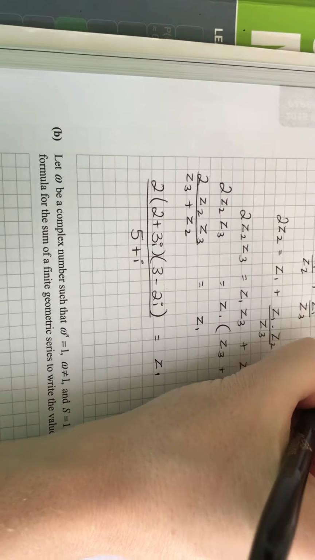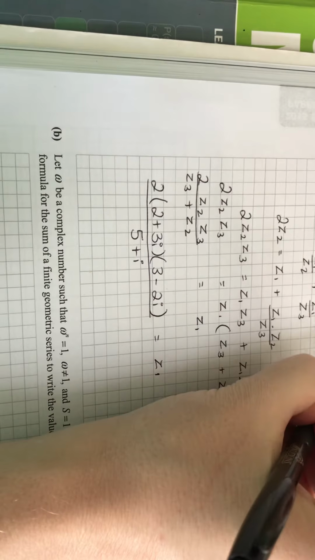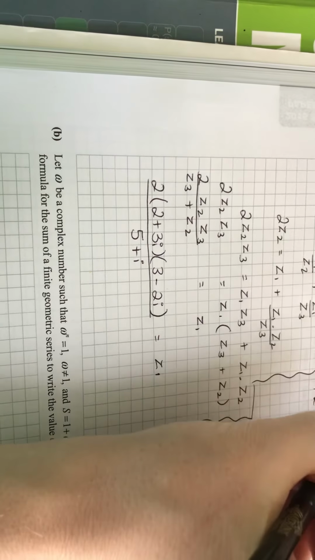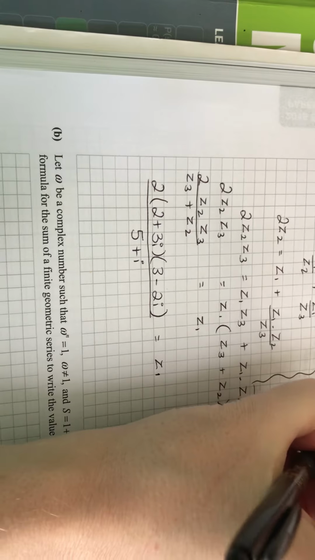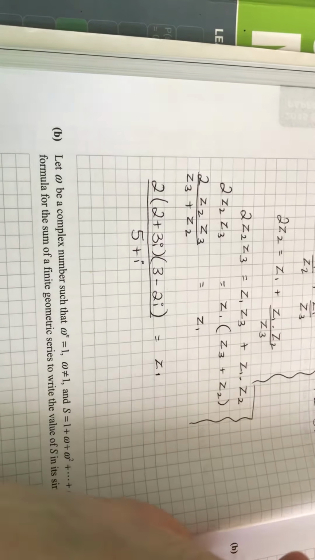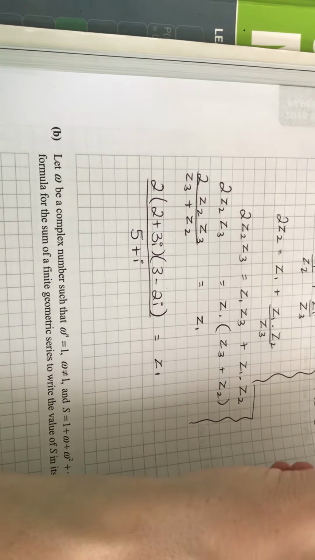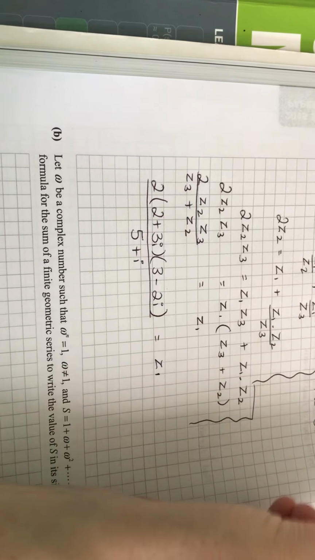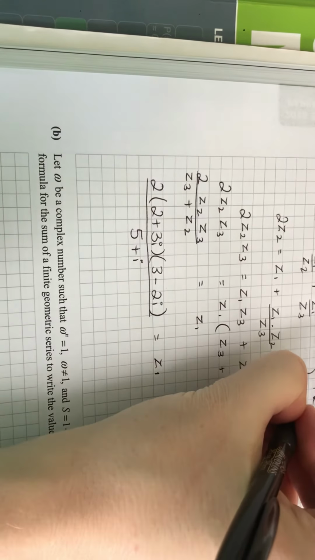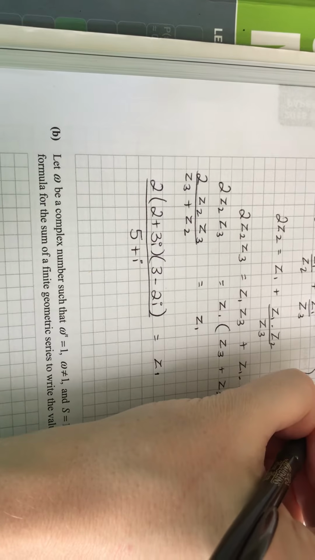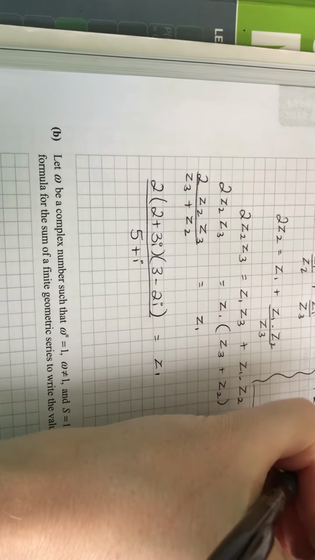So that gives me 12 minus 8i plus 18i minus 12i squared, which is a plus 12. So that's 24 plus 10i.